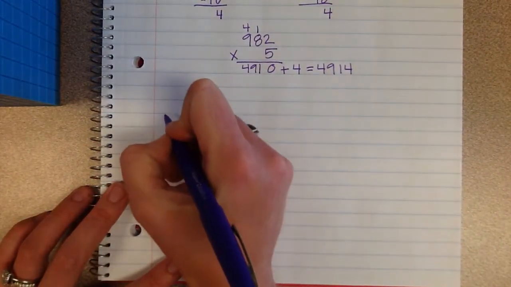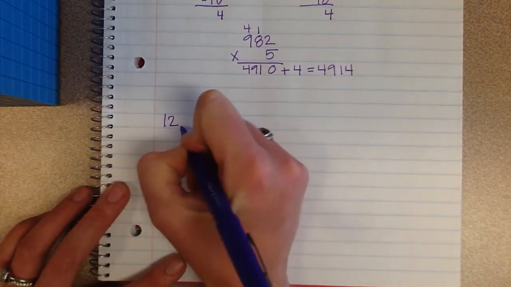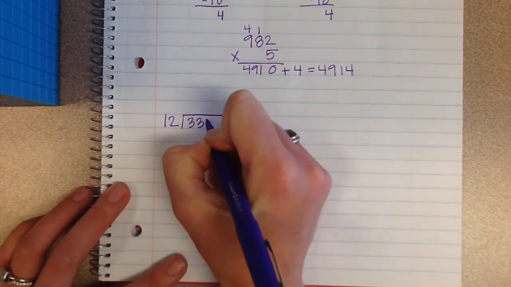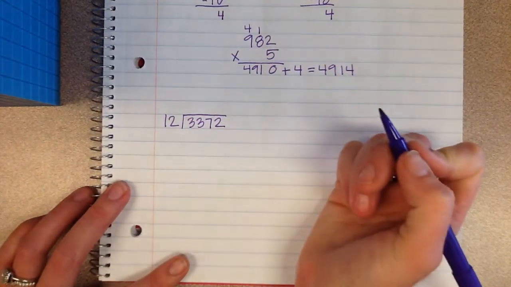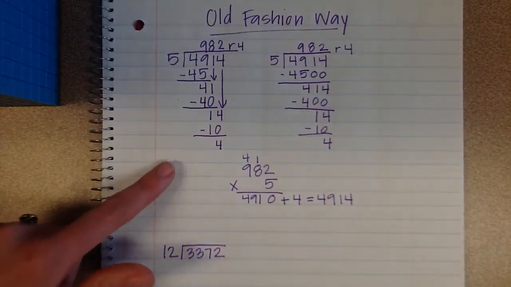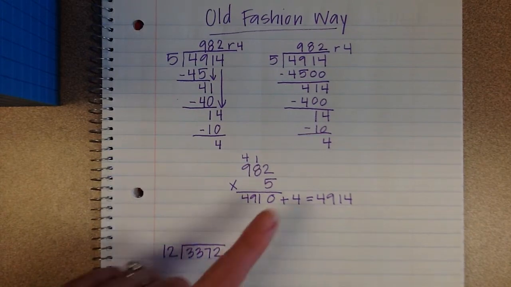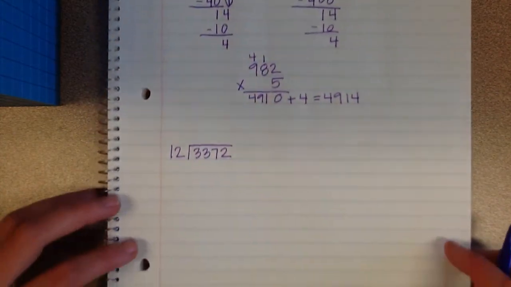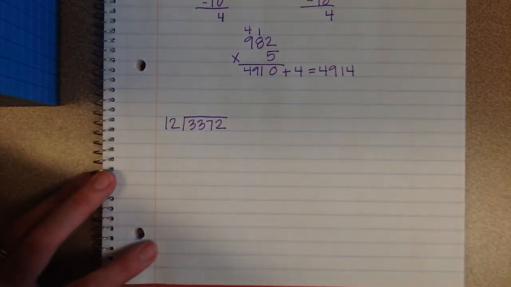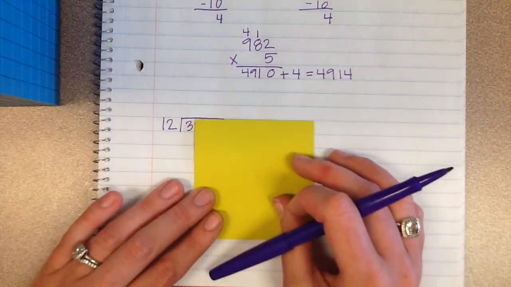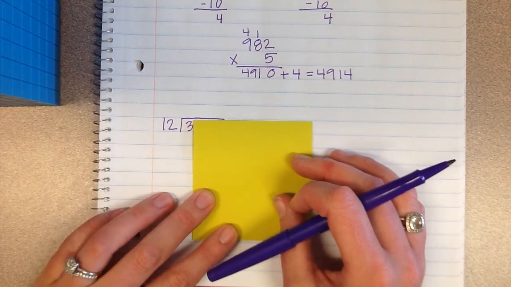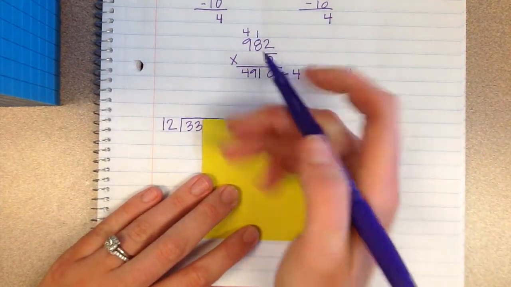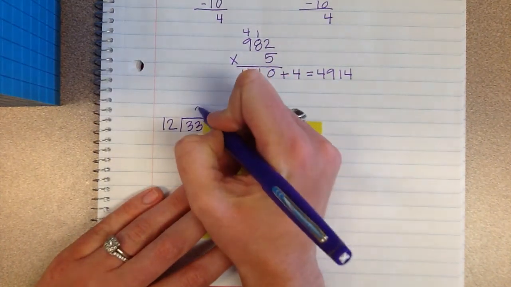We're going to do 12 into 3,372. I'm going to do the first method up here, and then I'll do the second method over there. This is kind of the combined method. So we say, does 12 go into 3? It doesn't. Does 12 go into 33? How many times without going over? We know that's a 2.